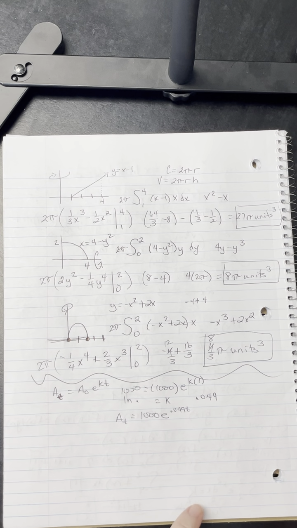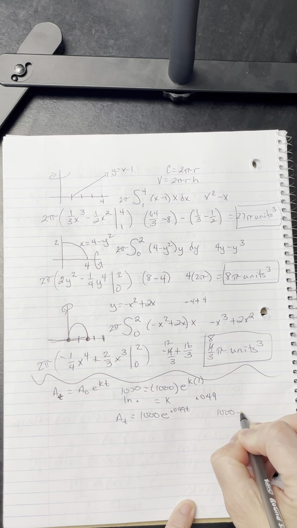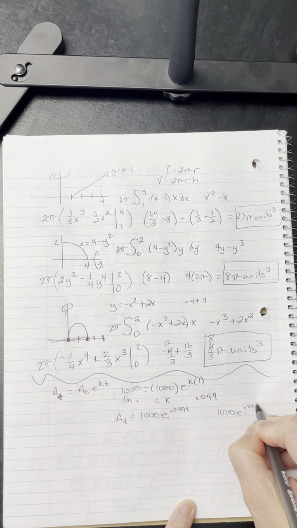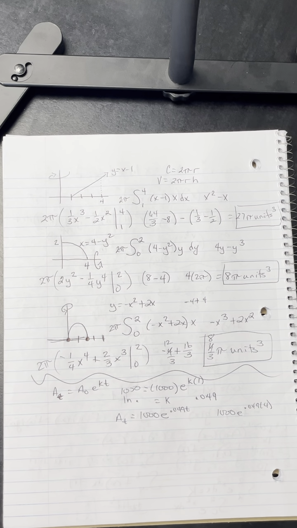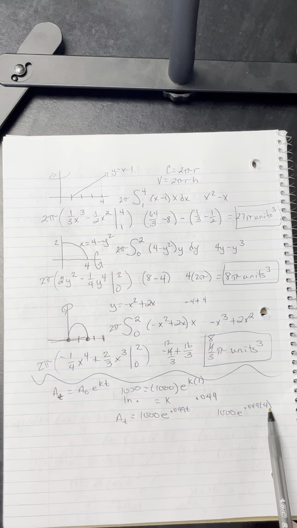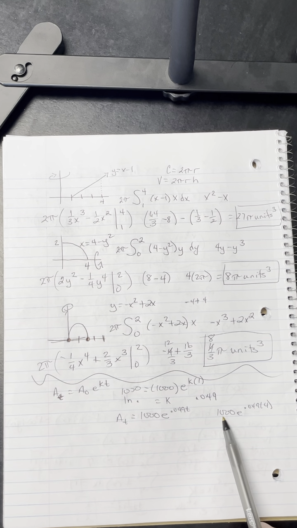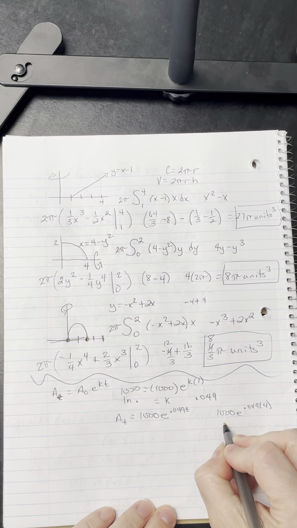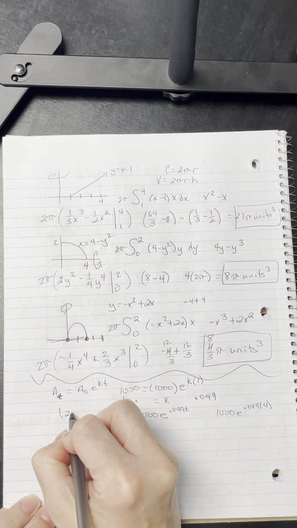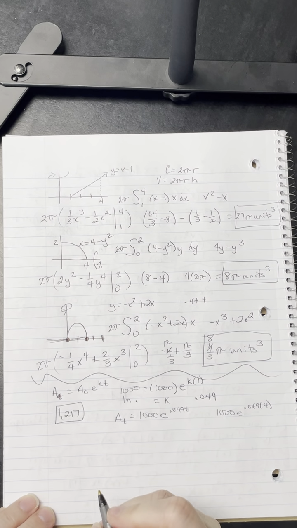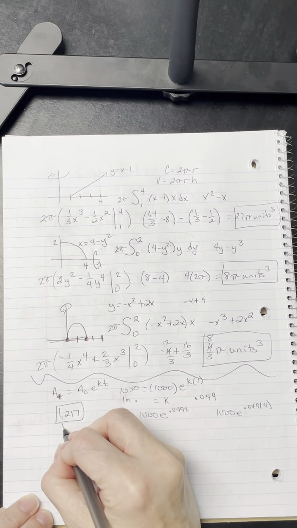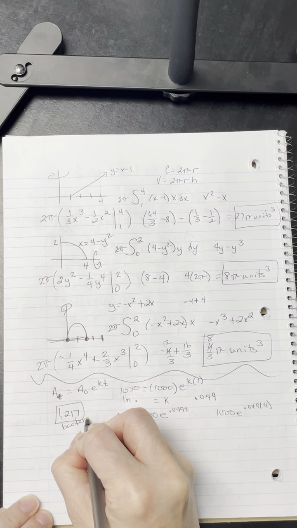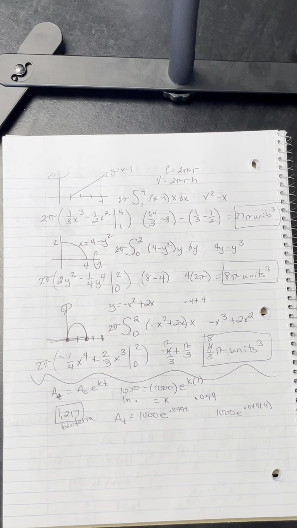And then it says, use your formula to find the size of the bacteria colony when the t is 4. So 1,000 with e 0.049 times 4, calculator that, 0.049 times 4, then take your e to that power and multiply that by 1,000, and you should end up with 1,217. Word problem, bacteria, or something along that line to answer that question.